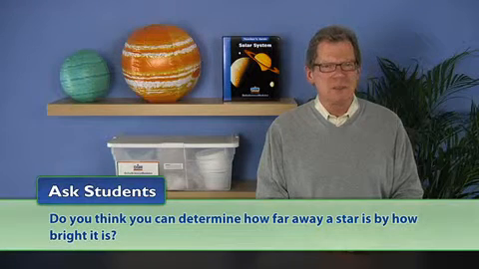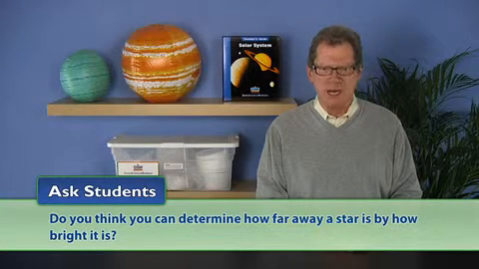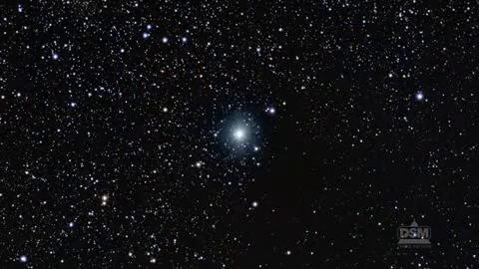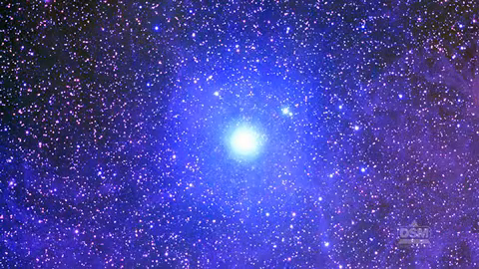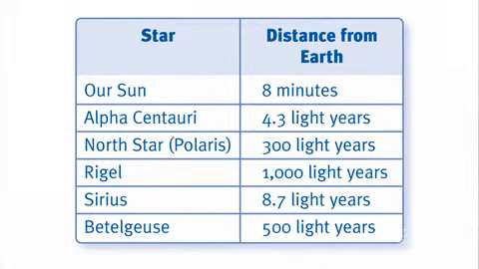After students have completed their activity sheets, ask, "Do you think you can determine how far away a star is by how bright it is?" Students should have observed that the flashlight was brighter than the pen light, even when the flashlight was farther away. From this observation, they should answer no, that they could not determine how far away a star is by how bright it is. Explain to the class that all stars do not have the same actual brightness. A star's actual brightness depends on its size and temperature. For instance, even though the North Star is very bright in the sky, it's 300 light-years away from Earth.